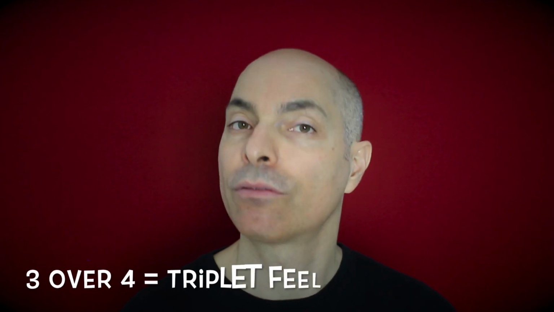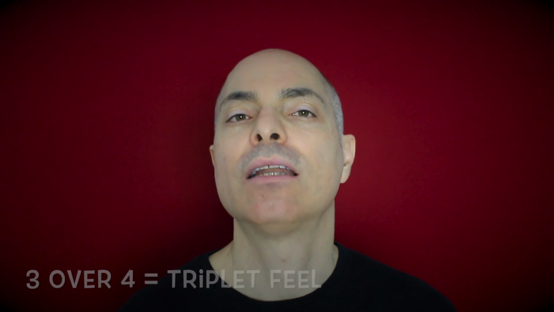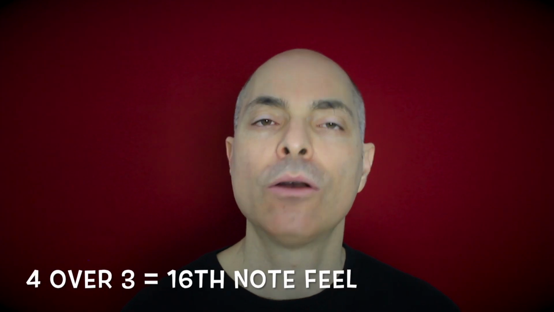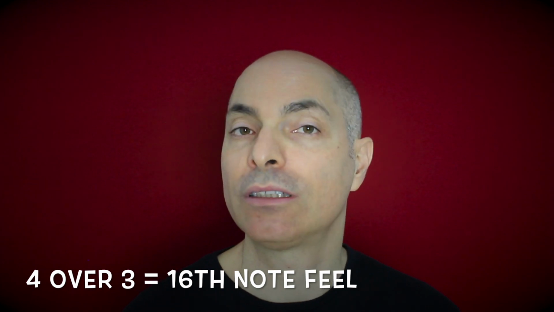It is interesting to note here that both of these polyrhythms can sound the same, but they do not feel the same, because in the case of 3/4, we are perceiving the rhythm in triplets. And in the case of 4/3, we are perceiving the same rhythm in 4 per beat or 16th notes.